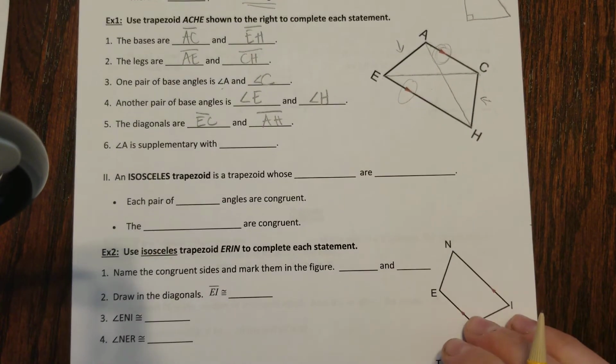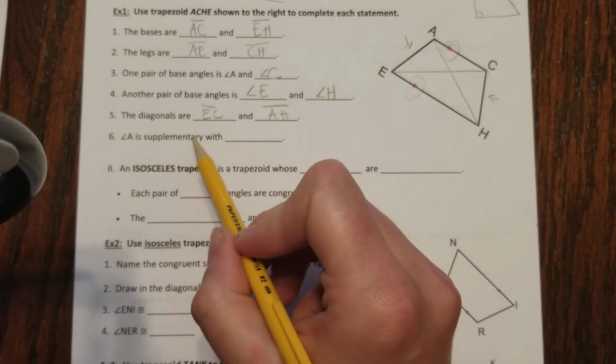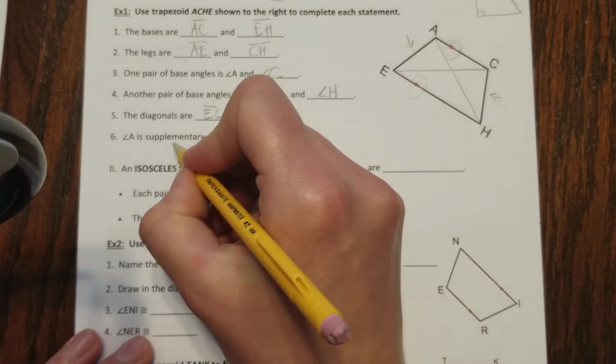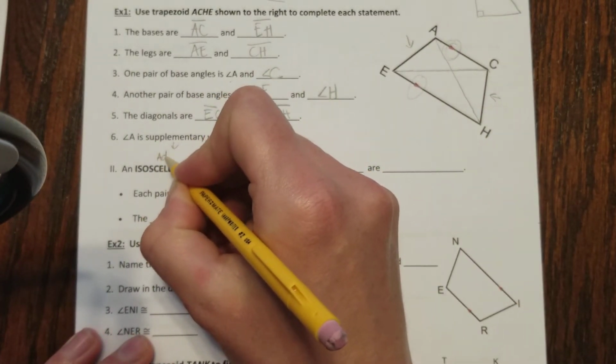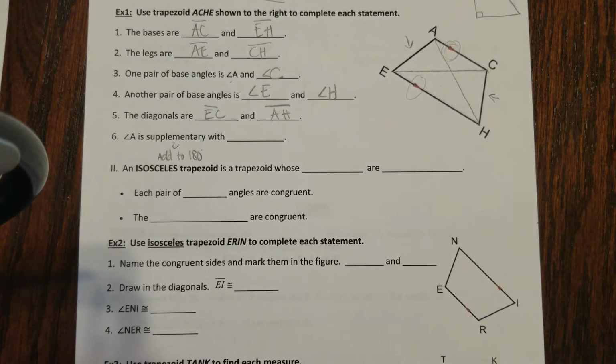All right, now, number 6. Did you come up with anything? So angle A is supplementary with what other angle? So don't forget that supplementary means it's going to add to 180 degrees with this other angle.